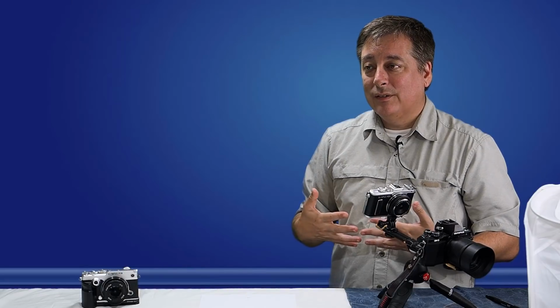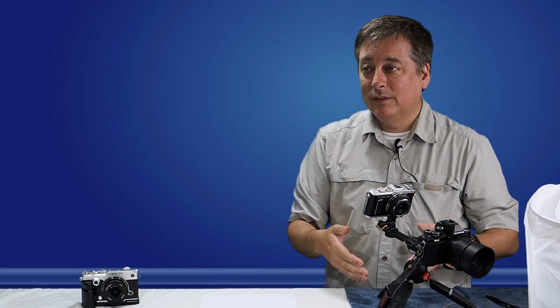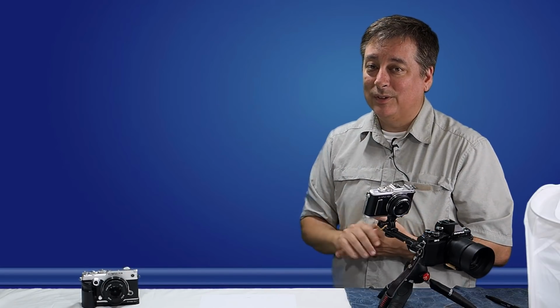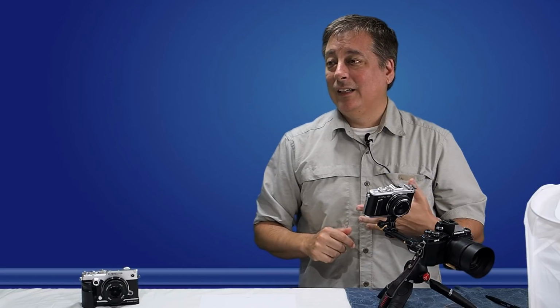And that's a problem with using fully electronic shutters, and it's something that you see a lot of people test for when they test cameras, because it's very difficult to fix those kinds of problems in Photoshop.